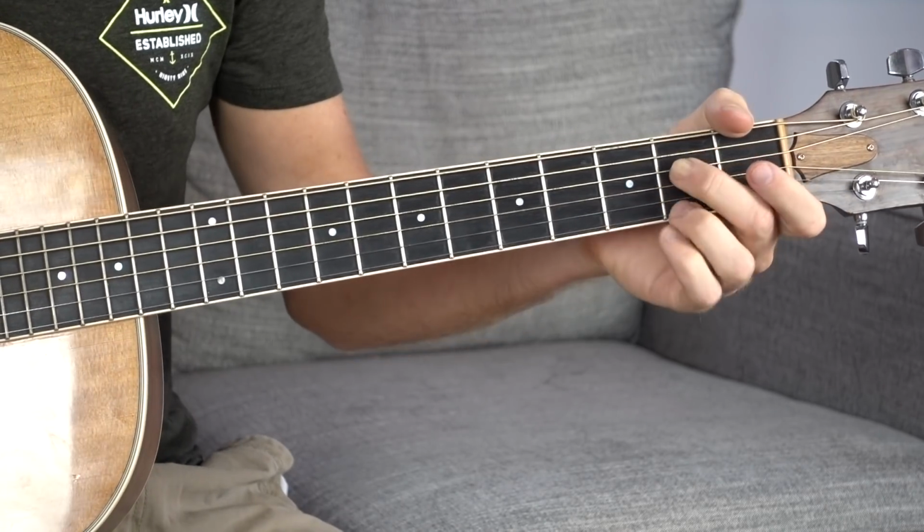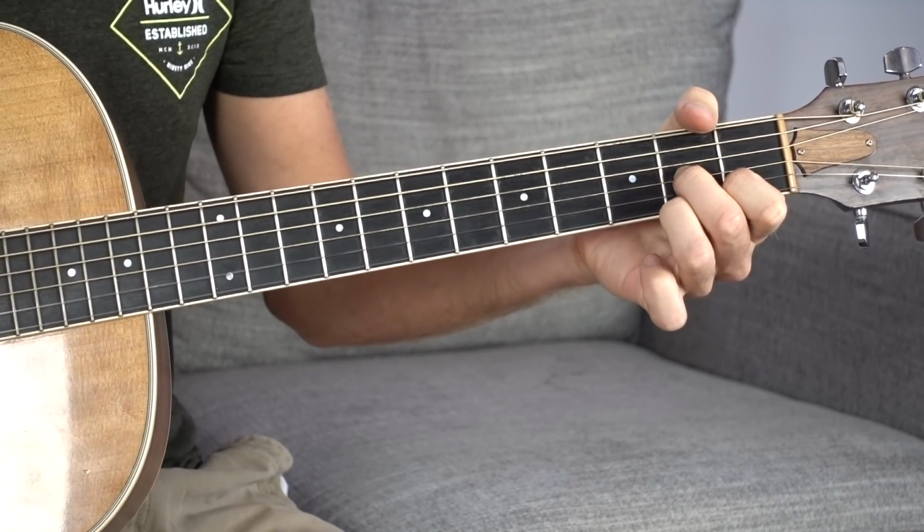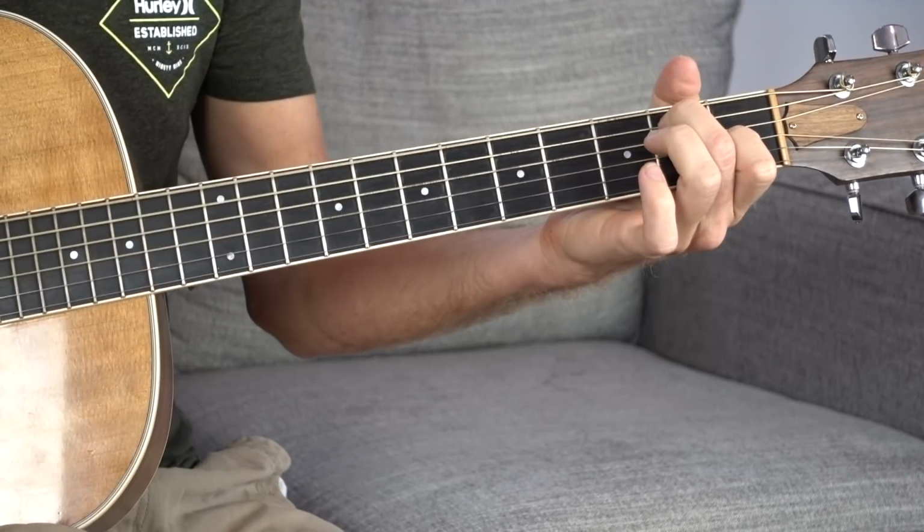Now, one of the signature sounds of the blues is turning all those chords into dominant 7 chords, okay? So instead of A, you have A7. Instead of D, you have D7. Instead of E, you have E7. So again, just by adding those dominant 7 chords, it already sounds bluesier.